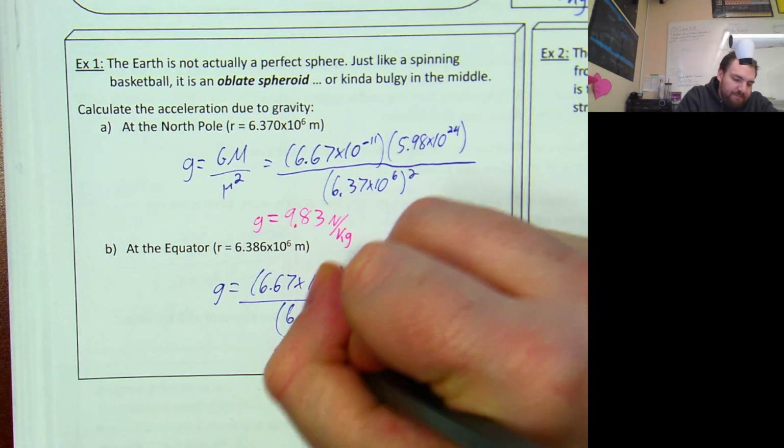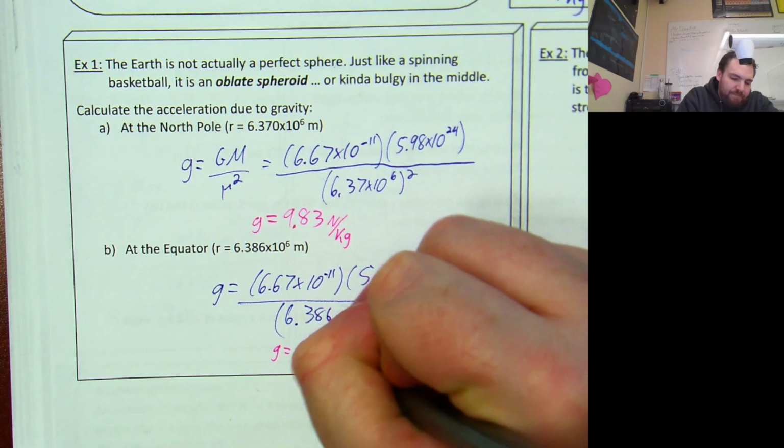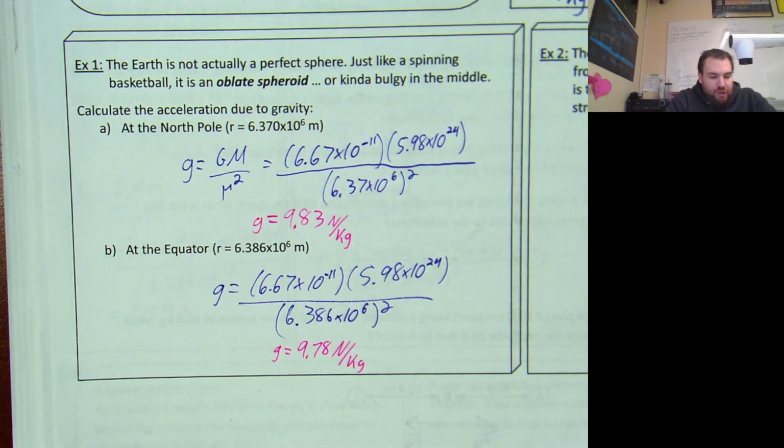Anybody verify? Okay. So gravity's actually pulling you down a little bit slower at the equator than it is at the North Pole, because you're further away from the center of mass of the object.